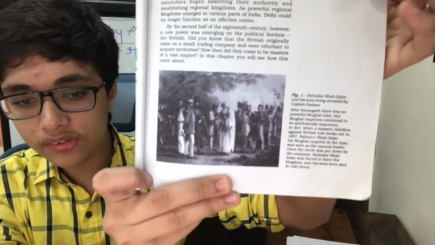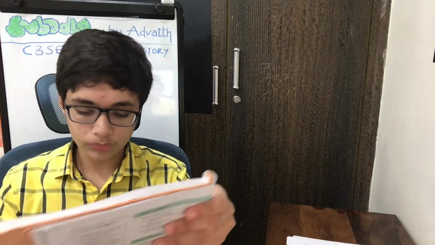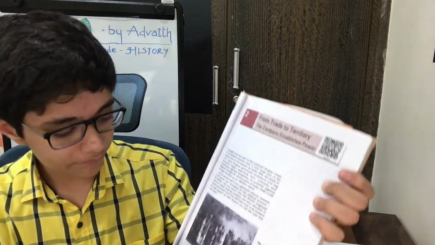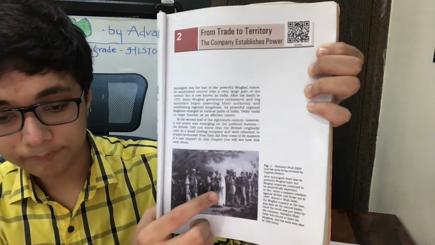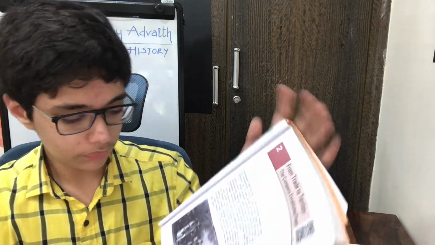So as I showed you, this is the first picture in the chapter and it is figure number 1. So what is this picture really about? So I'll give you an identification of the people in this picture. तो यहाँ पे जो है, this person is Bahadur Shah Zafar. So Bahadur Shah Zafar was the last of the Mughal emperors and he was exiled after the British came into power.